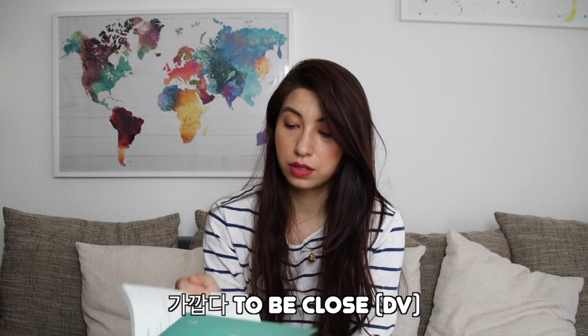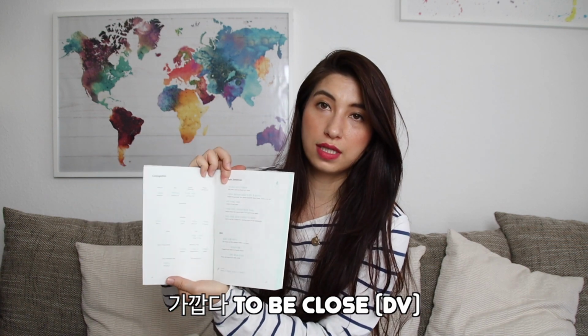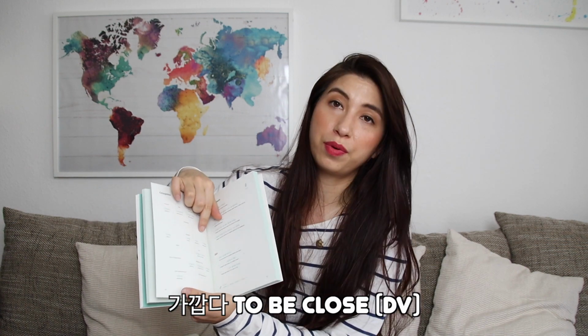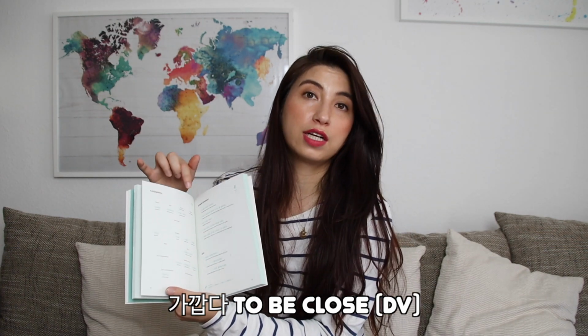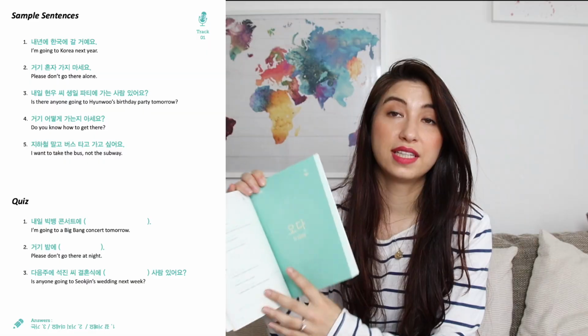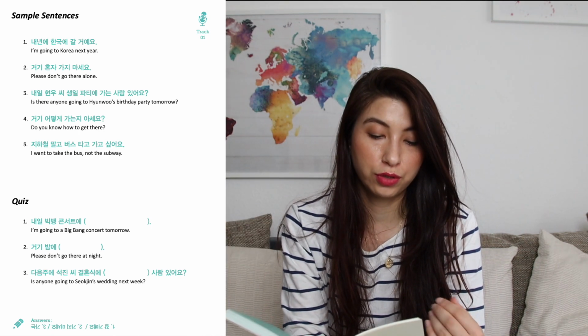These are all the different forms that you have explained in this book, and you will see on some of the verbs you don't have them. For example, you have 가깝다, which means to be close. You only have a few of them because it is not applicable to, for example, imperative, because it's a descriptive verb or adjective, so it doesn't work with the imperative. Then you have 5 sample sentences, and then you have a quiz with 3 sentences where you are supposed to use this verb but in the correct form. And you have the answer right under. And then it's basically the same for each verb.